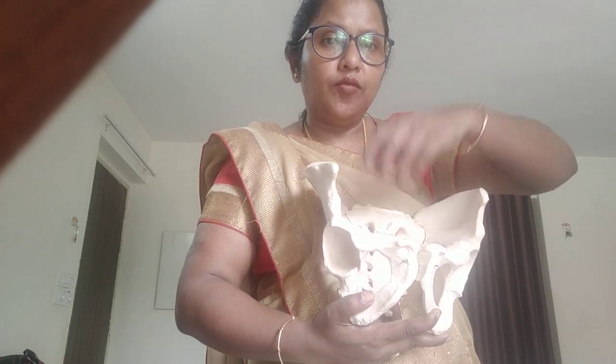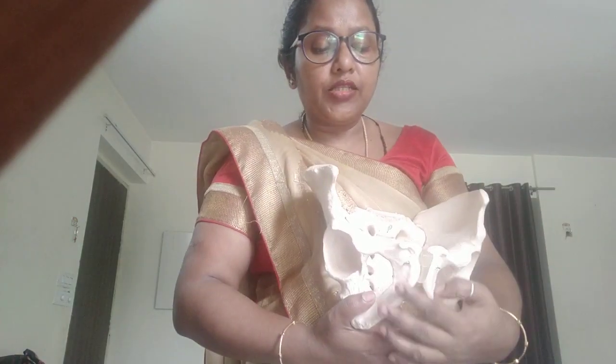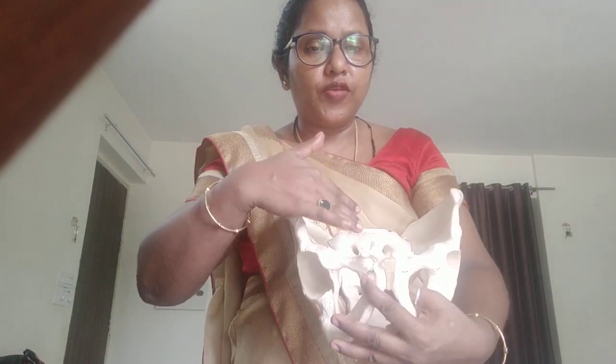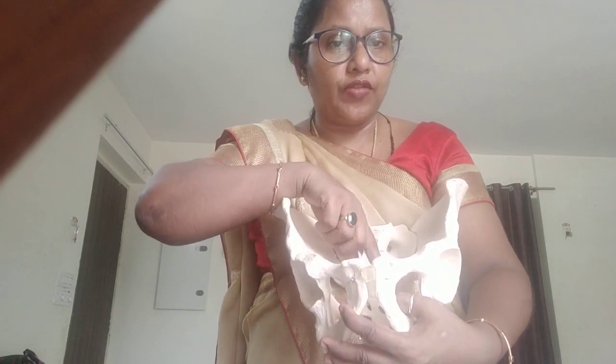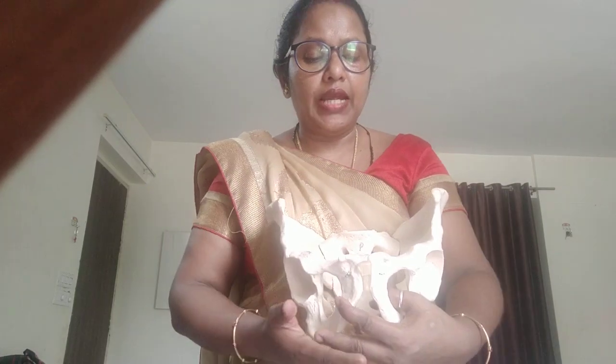These joints will be relaxed, thus causing enlargement of the pelvic cavity during labor, because the ligaments are soft.